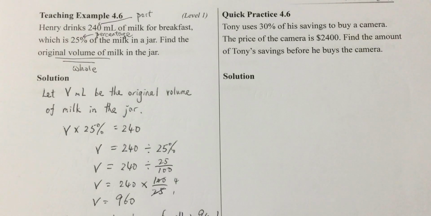Now this is the teaching example for you all, and I will give you time to do quick practice 4.6. I will give you 15 seconds to do it first. If you cannot finish, just pause the video, because I want to save time, otherwise you will find that the video is too long.